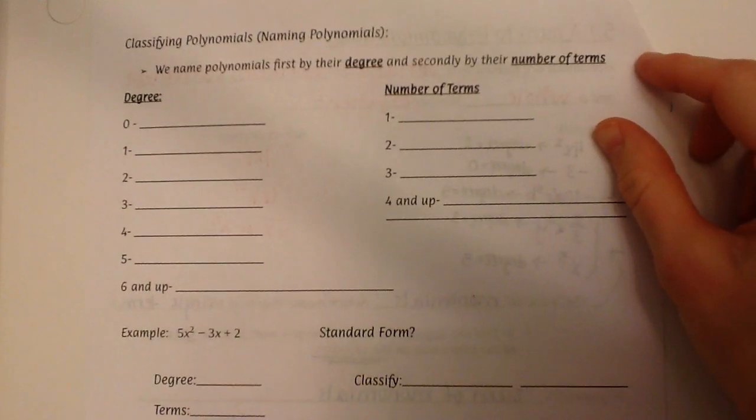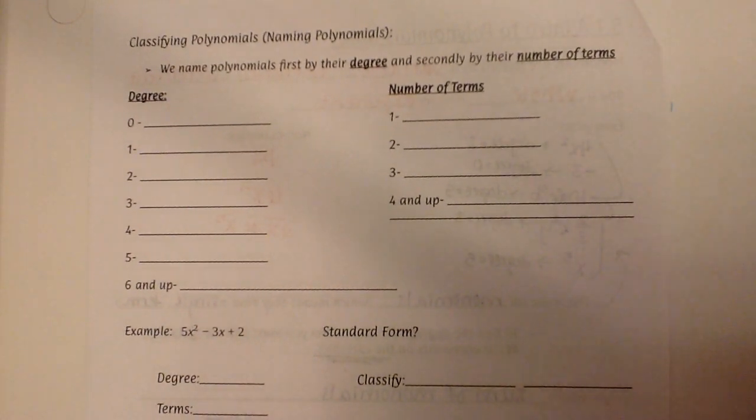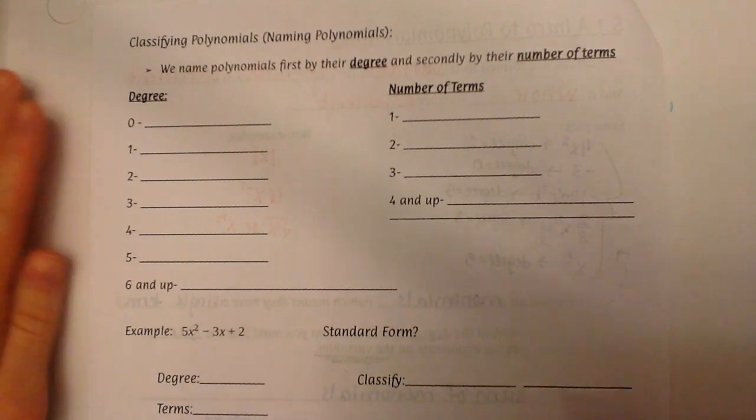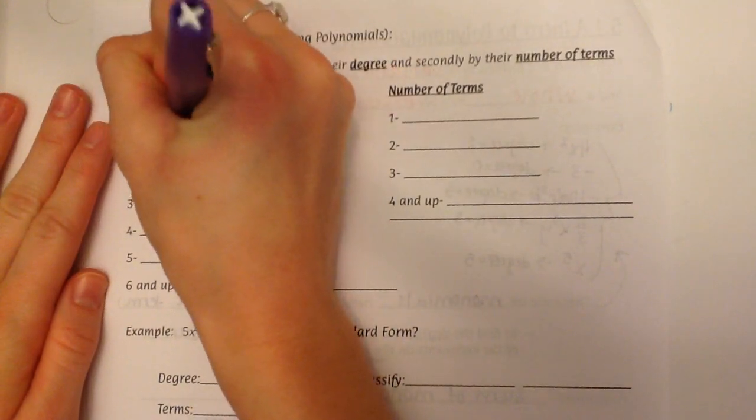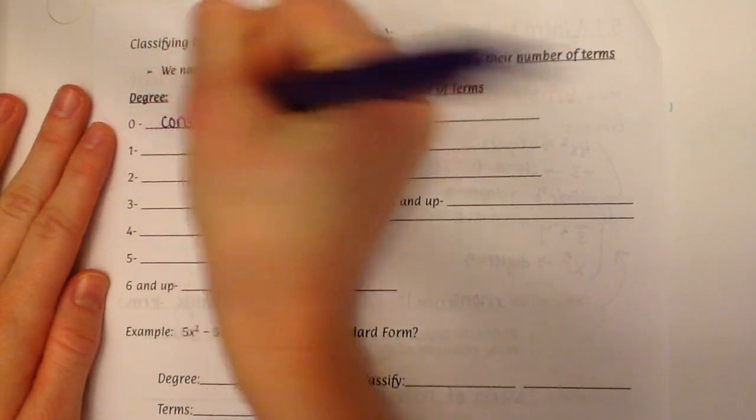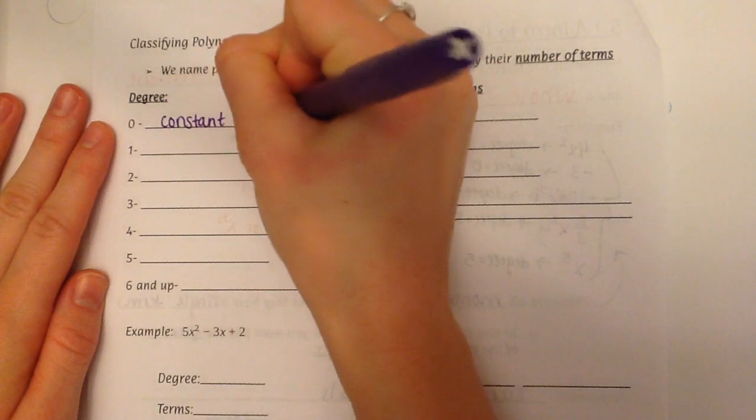So, classifying polynomials. When we name our polynomials, we name them first by the degree and then by the number of terms. Let's look at our degrees. If our degree is 0, that means we have a constant, just a number, such as 4.